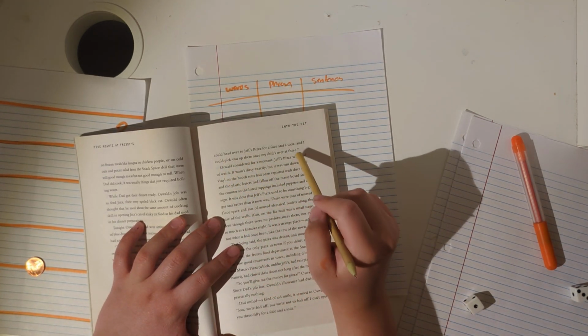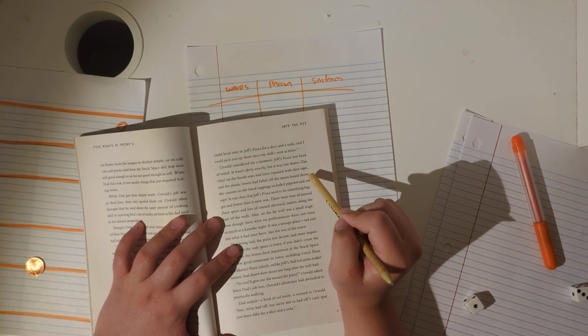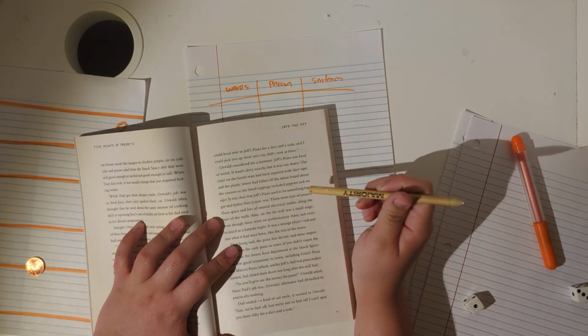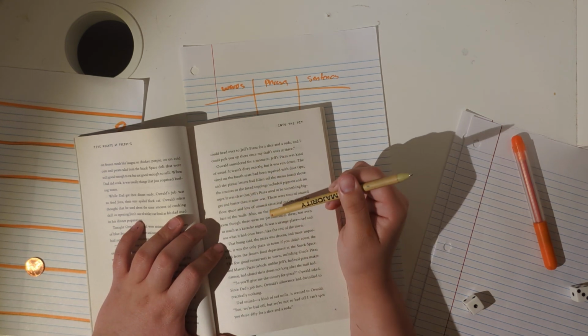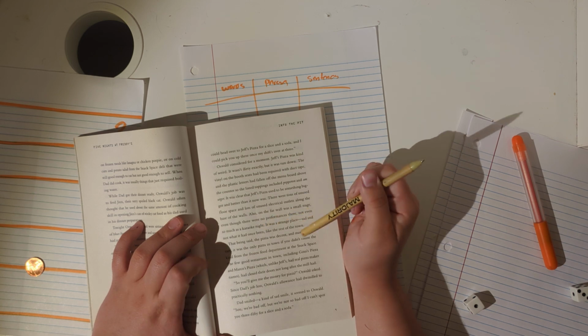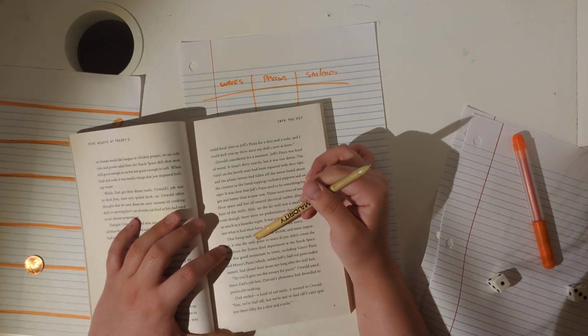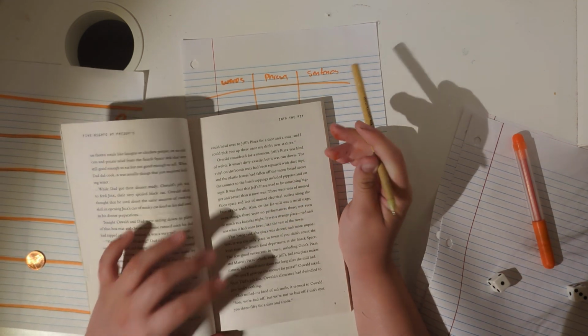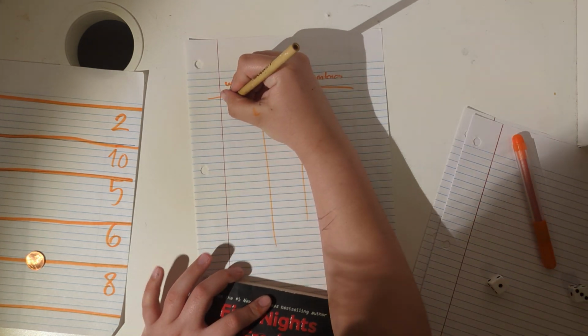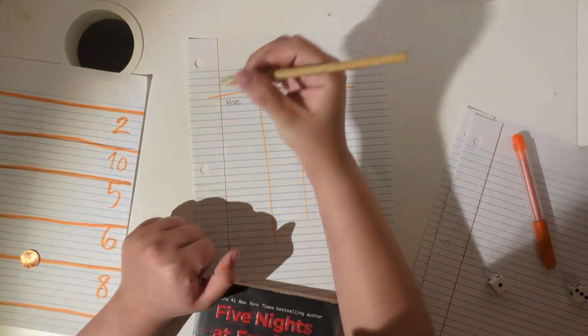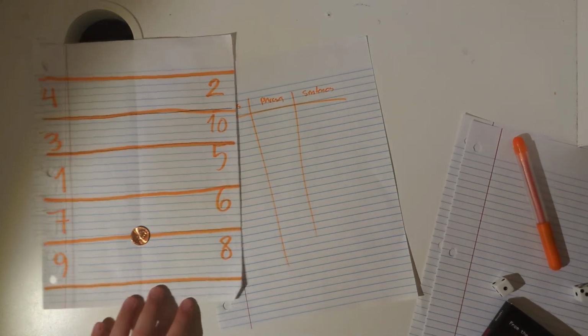Okay. 1, 2, 3, 4, 5, 6, 7, 8, 9. 1, 2, 3, 4, 5, 6, 7, 8, 9. The word more. Okay. So now you have your first word.